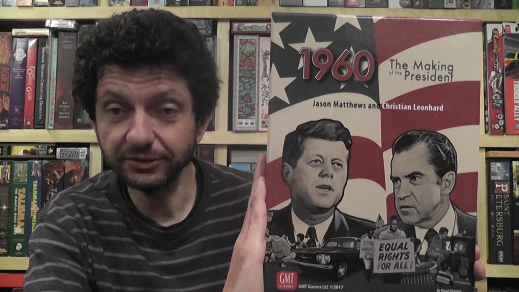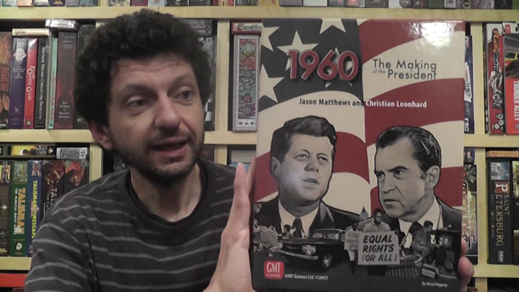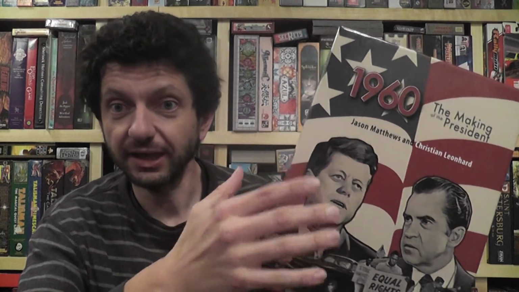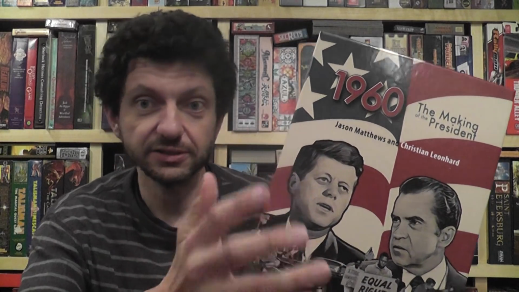1960, The Making of the President. This is a two-player game, and two-player only, that portrays the national election in the US of 1960, Kennedy versus Nixon. So the two players will play the role of Kennedy and the Democrats, and Nixon and the Republicans, respectively.